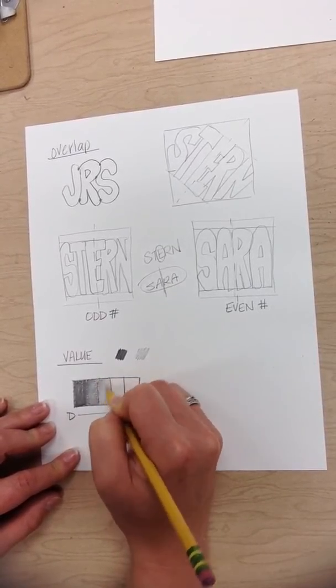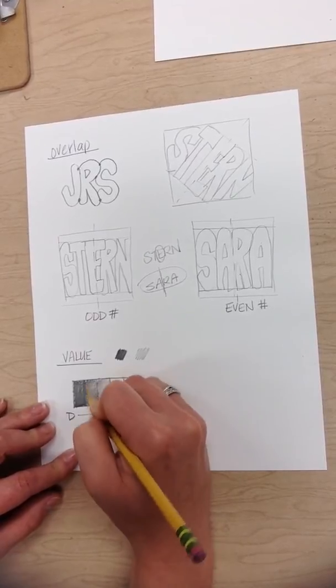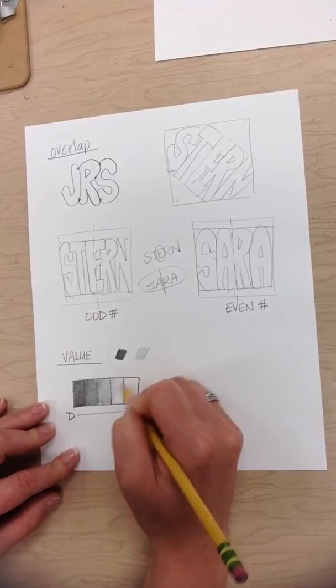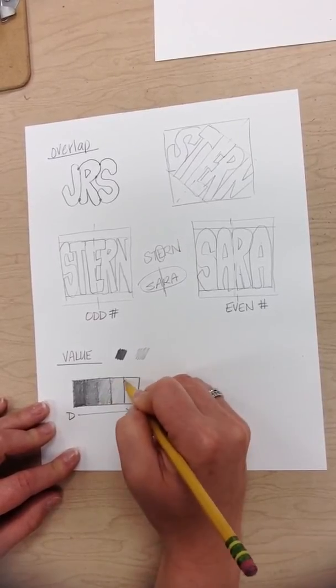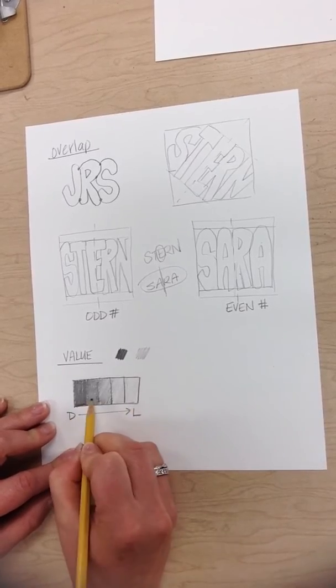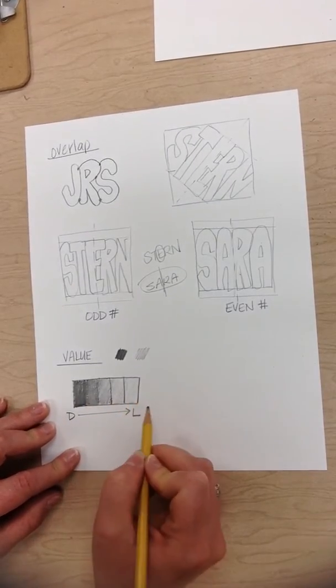You can always add more color, but depending on the medium that you're working with, it's hard to take it away. And you may need to go back and adjust some layers that you do. That's fine. Okay, so it gets darker, lighter, lighter, lighter, lighter, lighter, right?